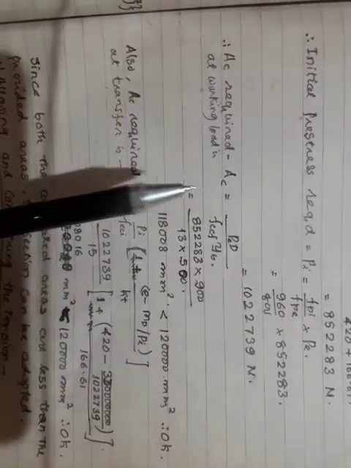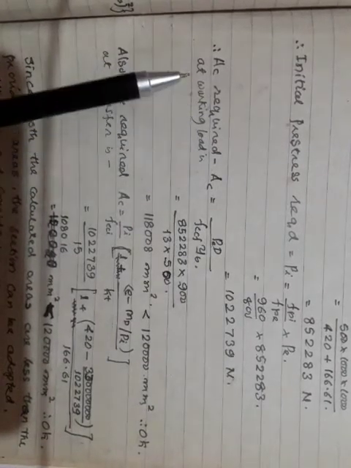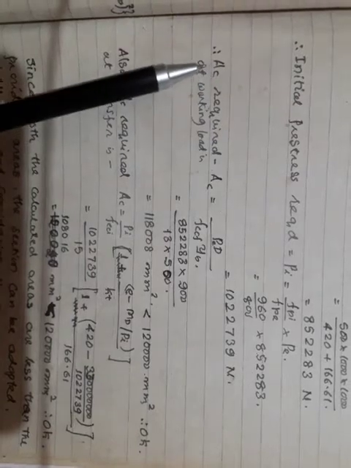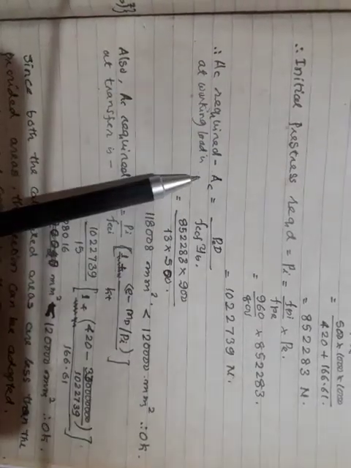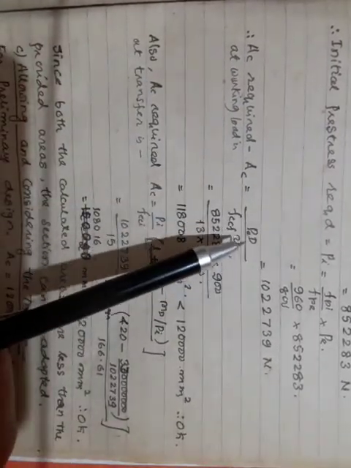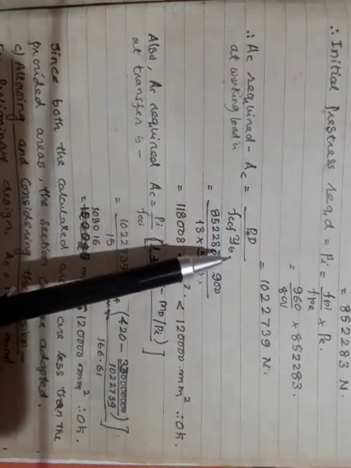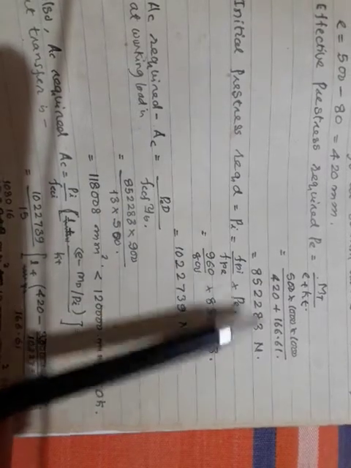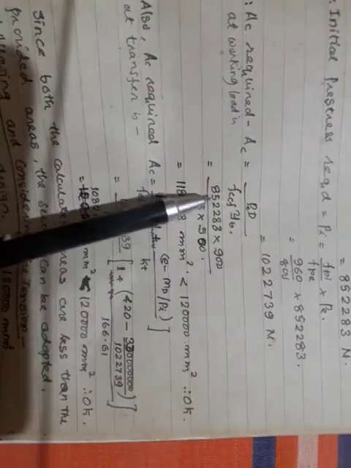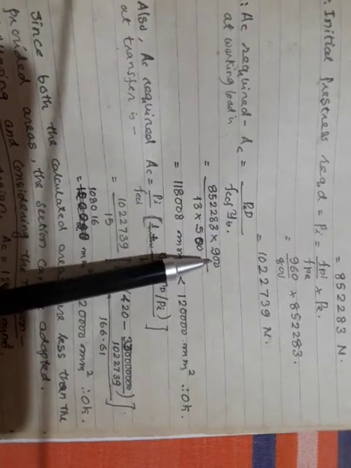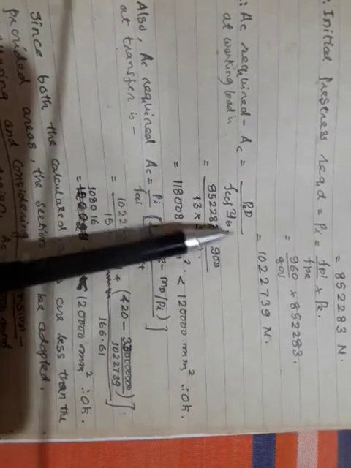Now also AC required at working condition, I can easily calculate. AC required in the working condition is given by AC is equal to PE into D divided by FCCF into YB. All the values are known to you. PE is the revised PE, here 852283. Effective overall depth I know, FCCF you know, and YB you know.